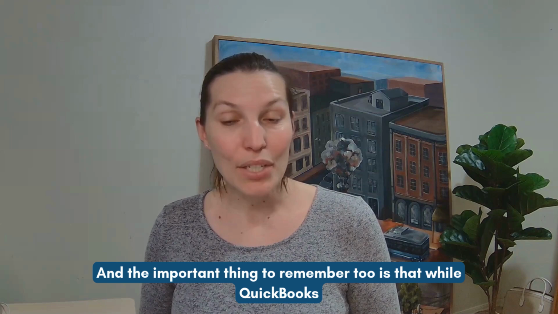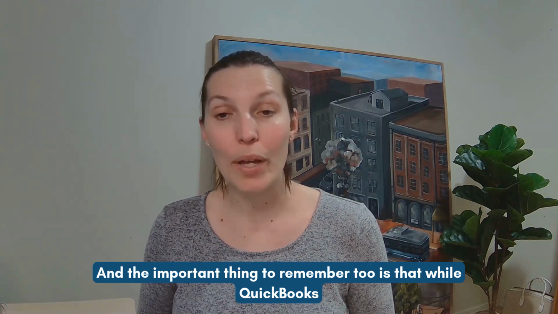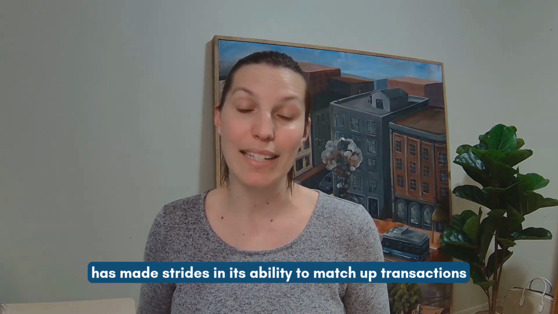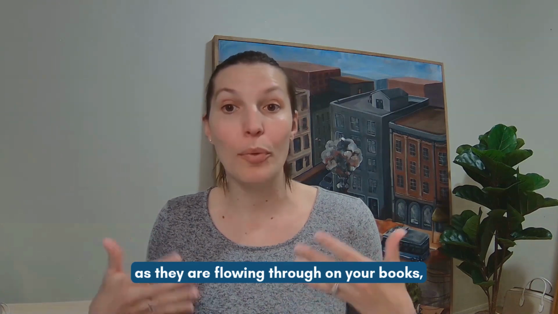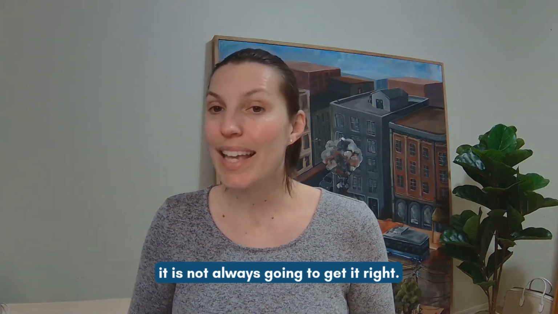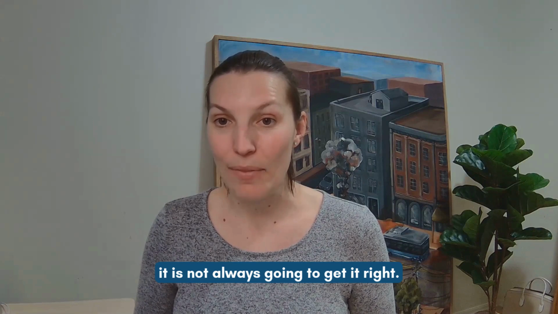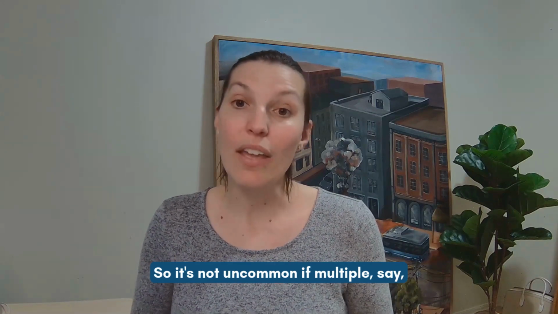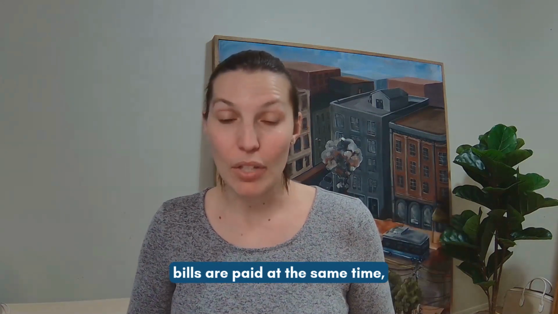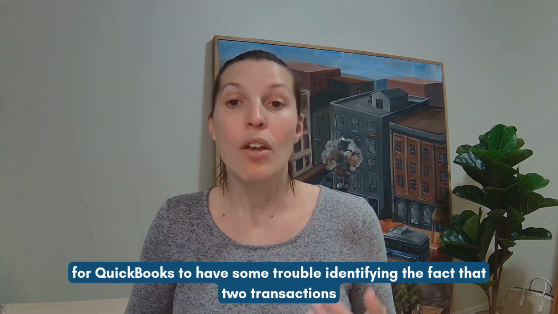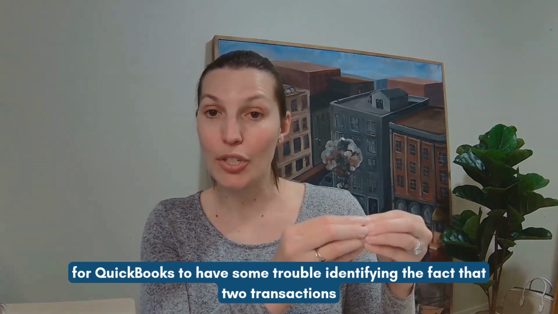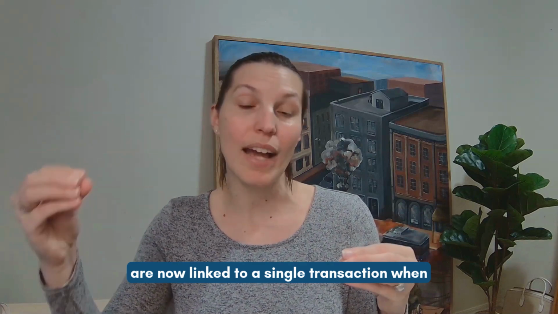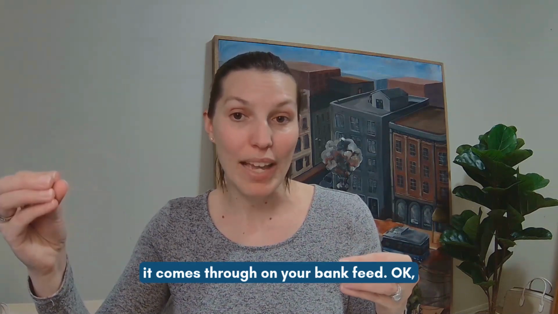And the important thing to remember too is that while QuickBooks has made strides in its ability to match up transactions as they are flowing through on your books, it is not always going to get it right. So it's not uncommon if multiple, say, bills are paid at the same time for QuickBooks to have some trouble identifying the fact that two transactions are now linked to a single transaction when it comes through on your bank feed.